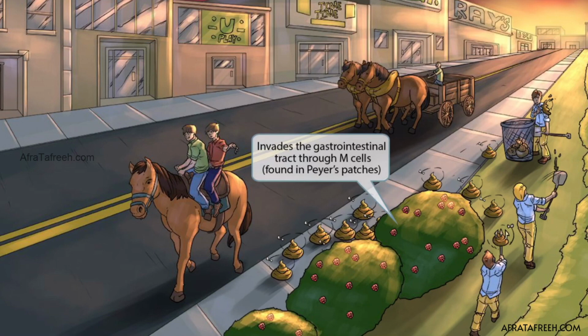Also notice that we've included several raspberry patches towards the front of the image. Just like in our Salmonella video, these are here to help you remember that Shigella invades the gastrointestinal tract through M cells, which are found in Peyer's patches.